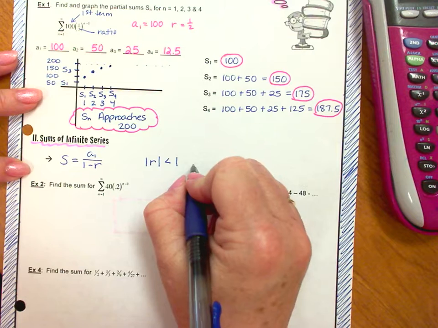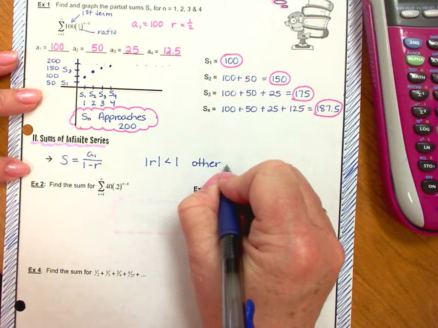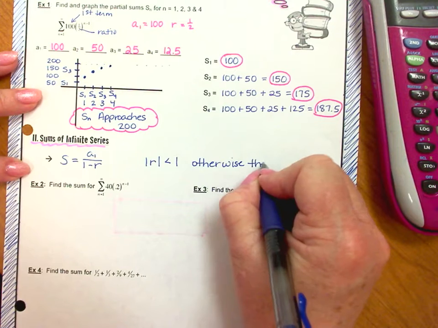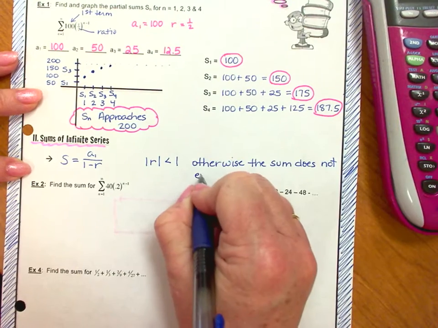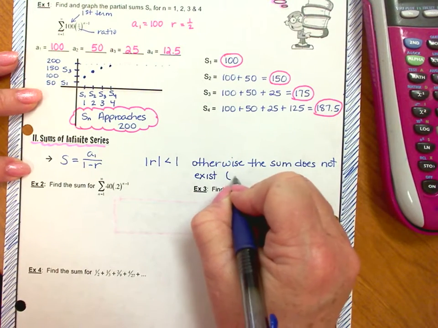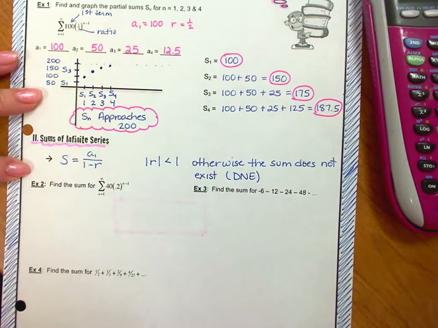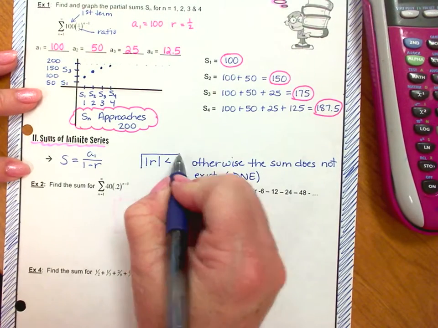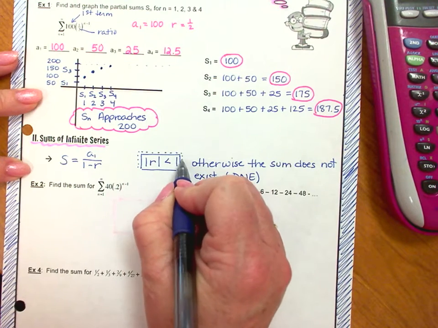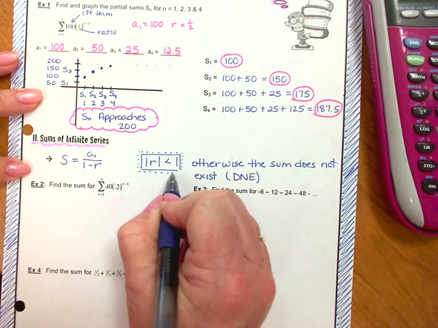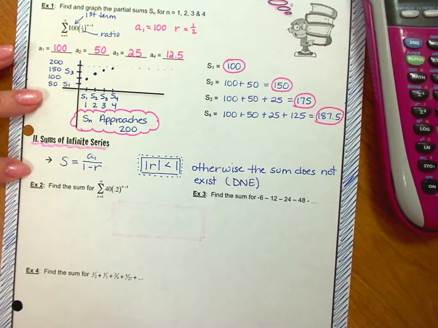So let's go ahead and put that down. Otherwise, the sum does not exist. And we're going to say DNE for short. Now, this is one of those things that you want to check right in the beginning, because you can go ahead and work this out with one that won't work, and you'll still get an answer for it. So this is going to be very important. So make sure that you take a look at your ratio first. Okay, because if it's greater than 1 or less than -1, then you are finished. You can write DNE and then you're done.